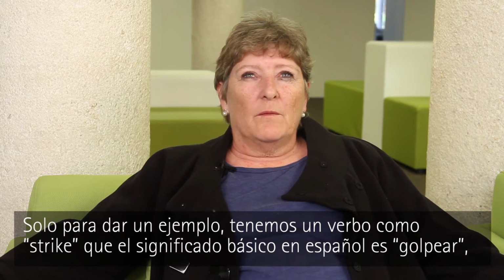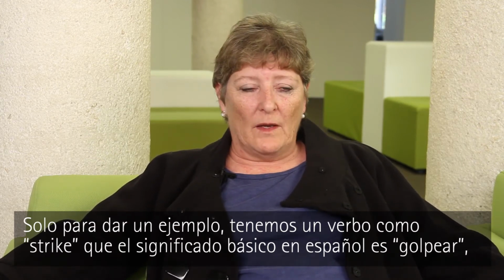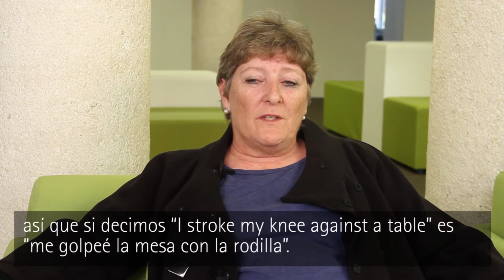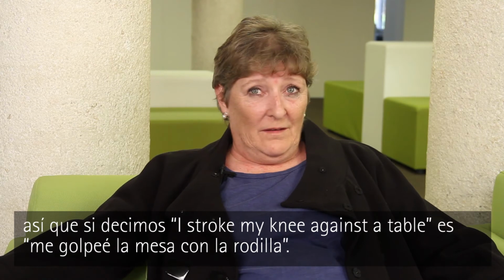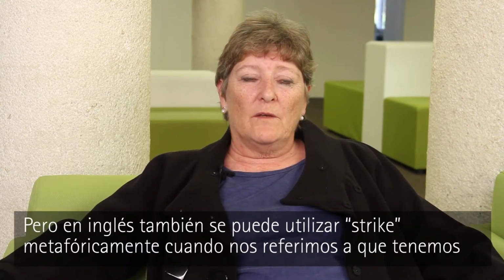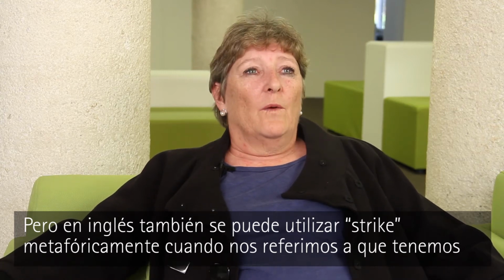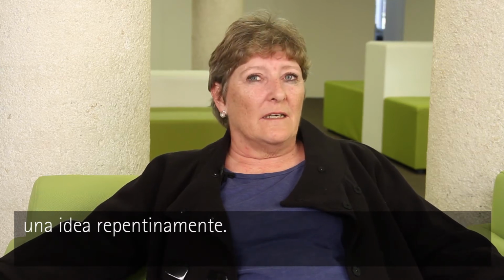So for example, just to give one example, we have a verb like strike in English, which in Spanish, in its basic meaning, is golpear. So if you say, I struck my knee against the table, this is exactly the same as golpeé la mesa con la rodilla. But in English, we can also use the verb strike metaphorically when we are referring to, for example, when we suddenly get an idea. So it struck me that.